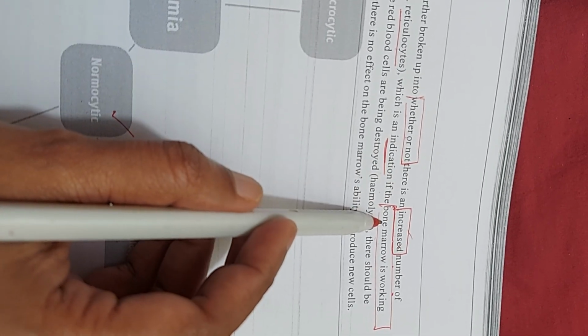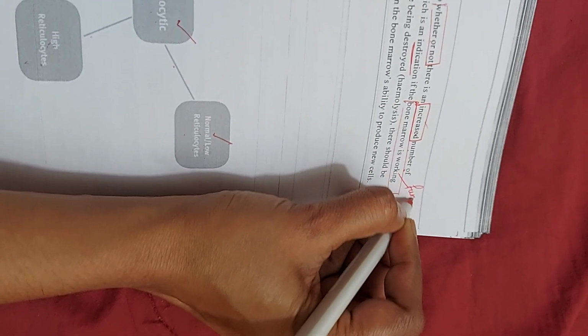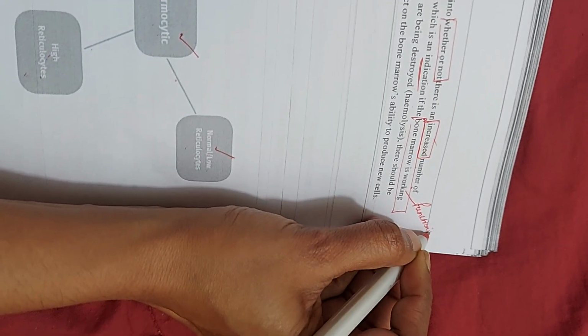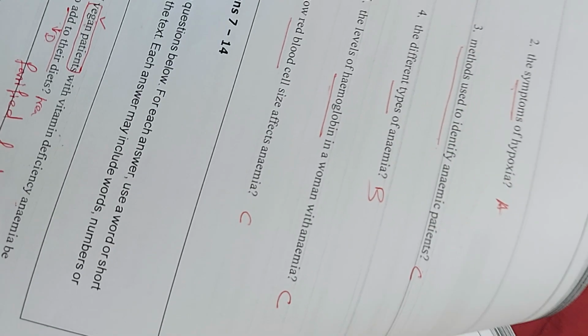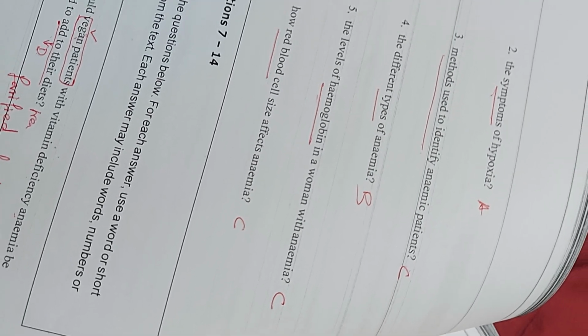If the bone marrow is working properly. This working word is given as functioning. So this is again a synonymous question. So we have already given the answer as bone marrow. Just for your understanding, this kind of questions are synonymous questions.